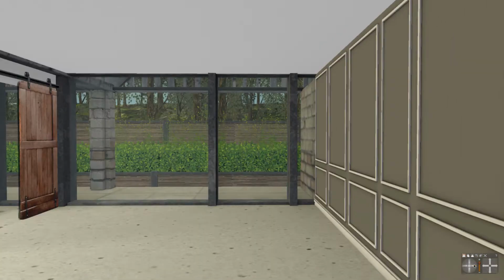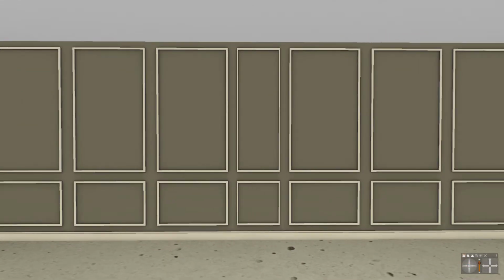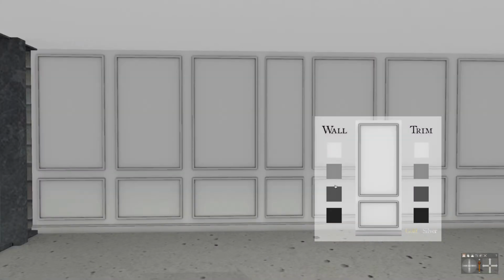That's not all. These panels come with a hub that allows you to change the colors of the panel's walls and trims.